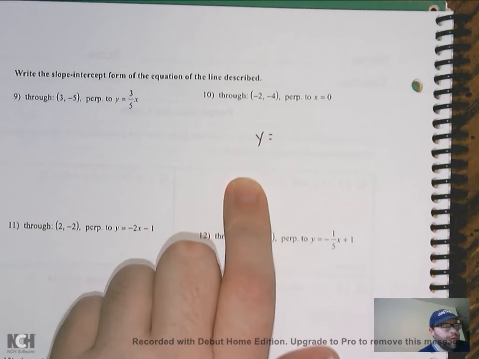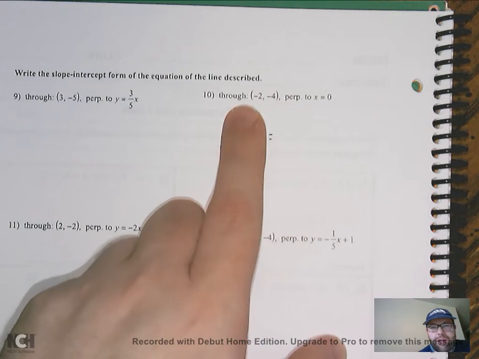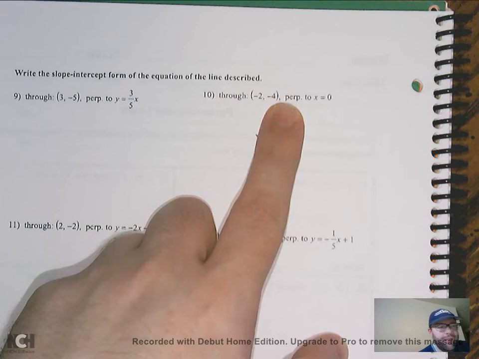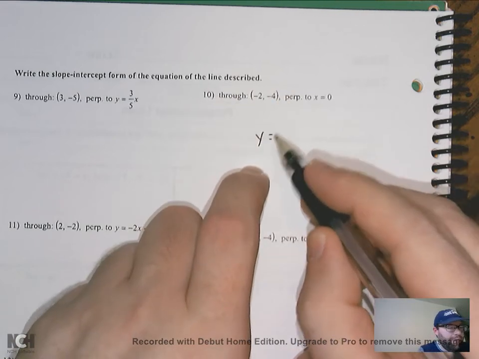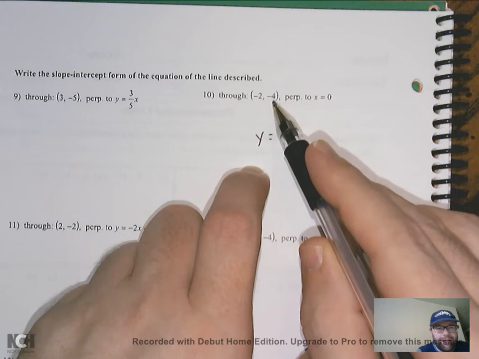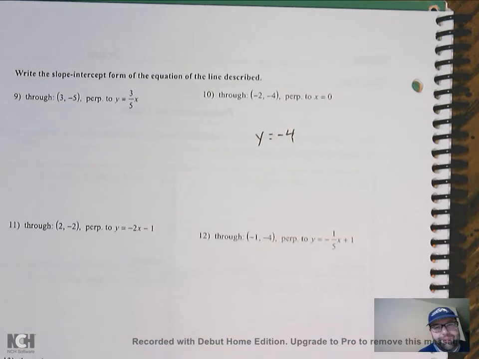Okay, so since it's y equals, this is my point, -2, -4. Which one of those is the y coordinate? Well, it's -4, right? If it's y equals, every y coordinate is going to be the same on that line, right? So if it has to hit this point, that means that the y would have to equal -4. It's not that hard.